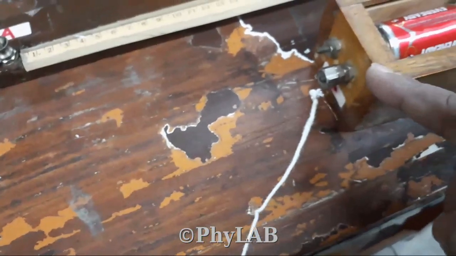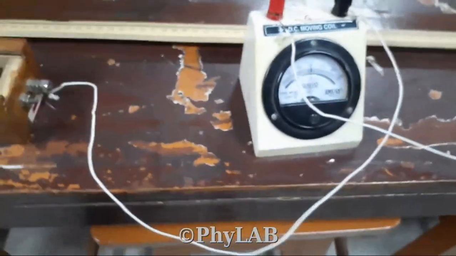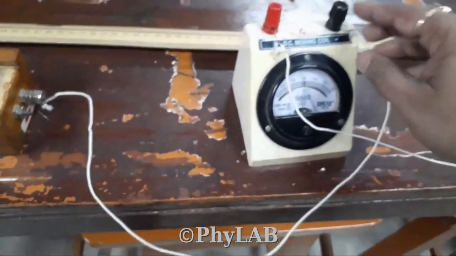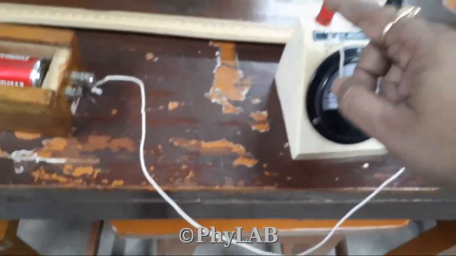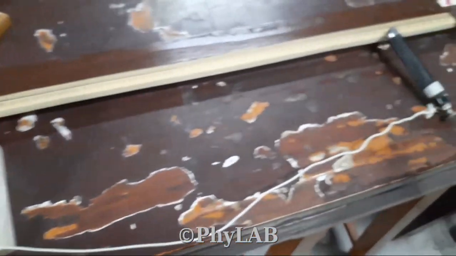From end A, that is the positive of the potentiometer circuit, we go to the dry cell positive. From the negative of the dry cell, we go to the galvanometer negative. And from the positive of the galvanometer, we connect the jockey. That makes our secondary circuit of the potentiometer.